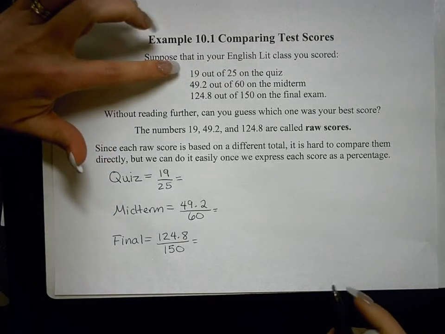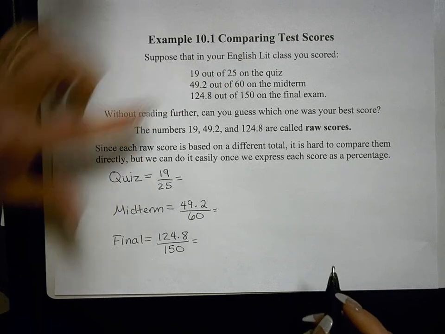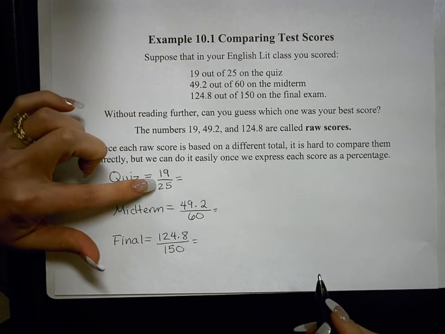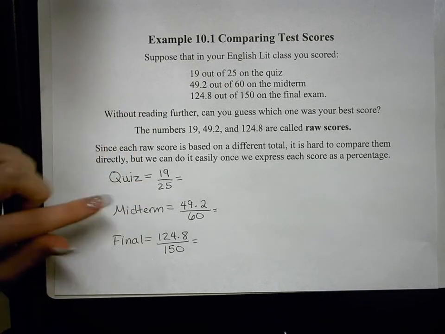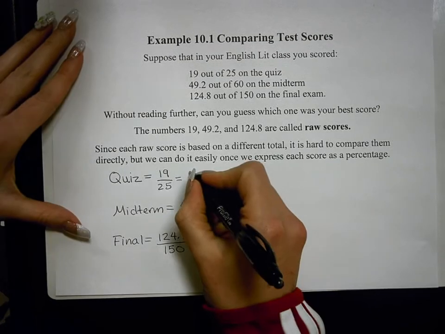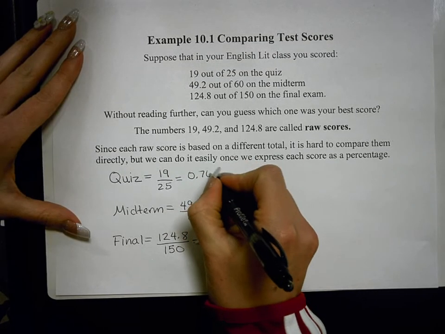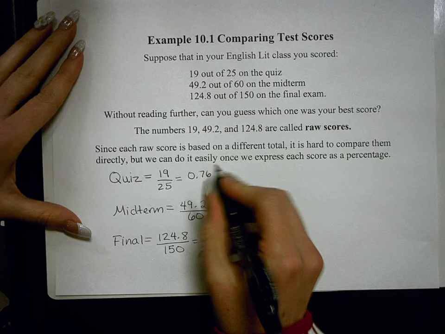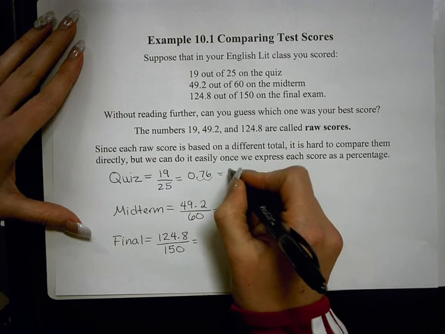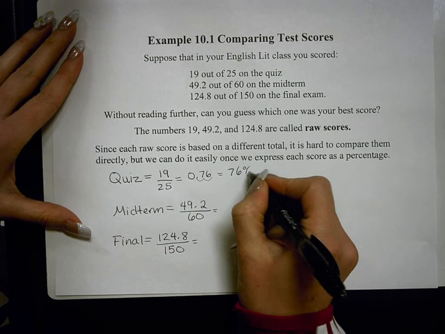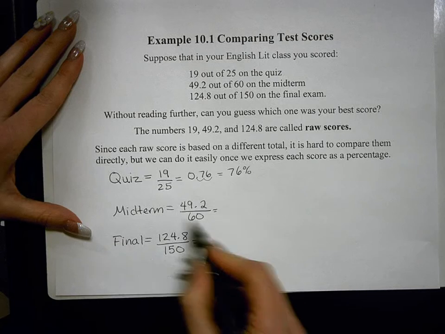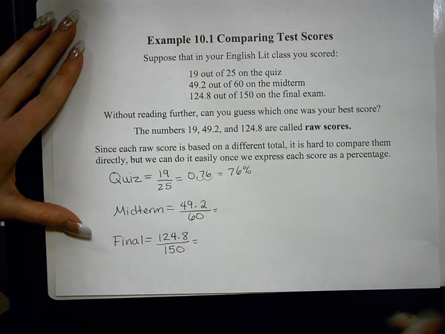So we're going to take each one of these ratios. This 19 out of 25 is the same thing as writing 19 divided by 25. Now when we put that into our calculator, what we end up with is 0.76. And that can easily be converted into a percentage of 76%. So the quiz score was 76%.